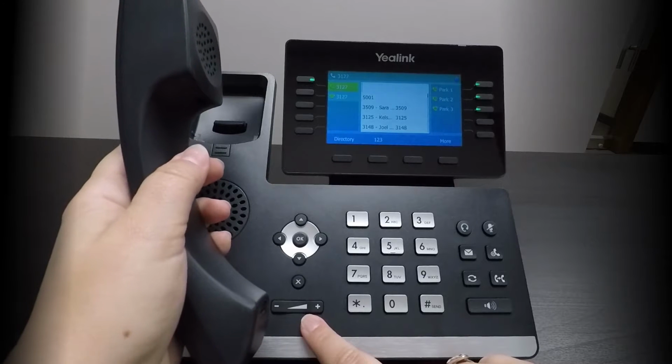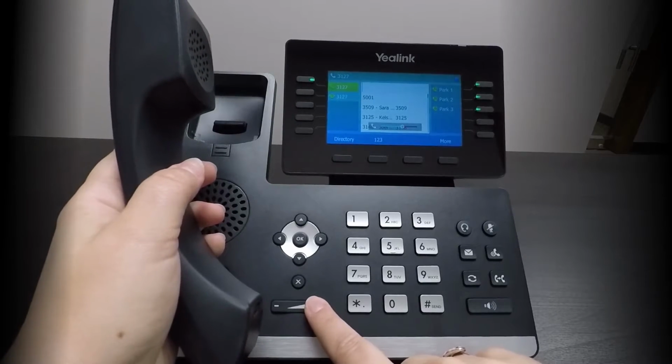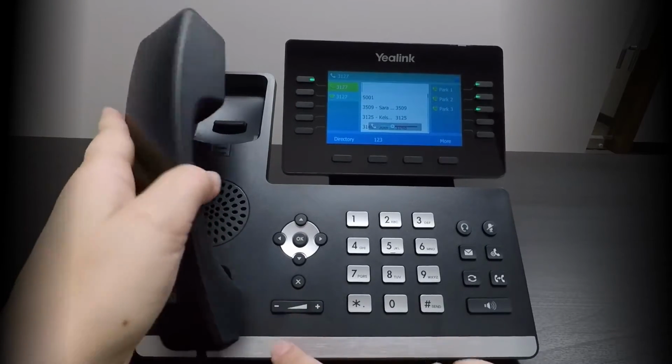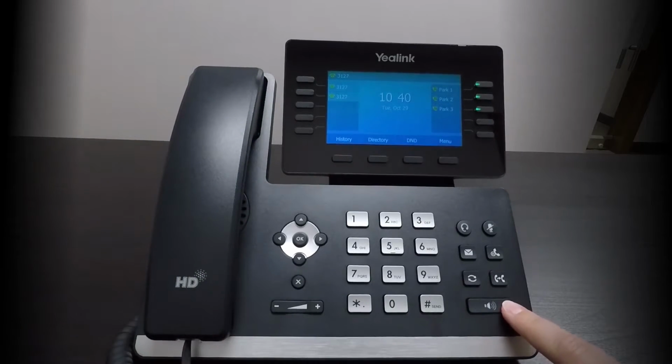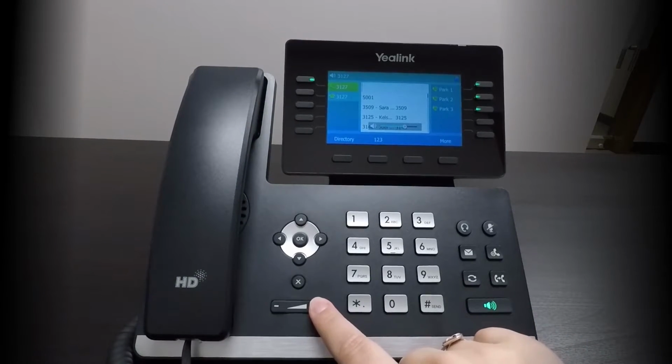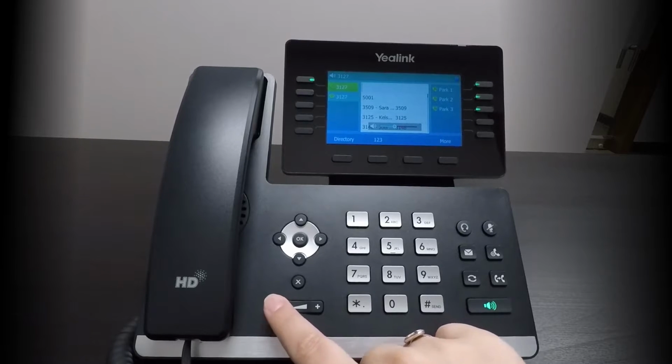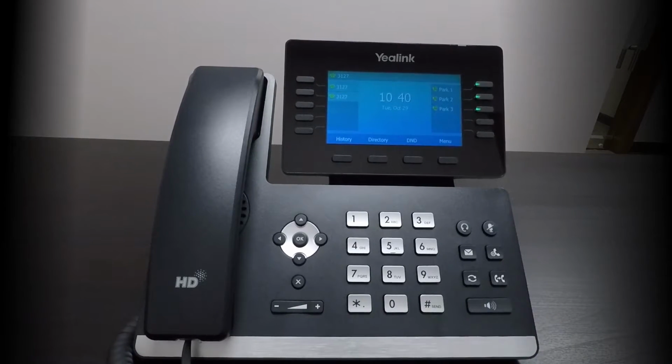If you are on a call using the handset, these will change the volume of what you will hear through your ear. If you are on speakerphone, this will raise and lower the volume of your speaker. Note that when you adjust this volume, the setting you change it to will remain at that level, as opposed to resetting to a neutral state.